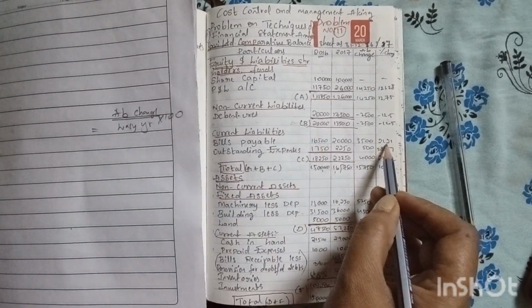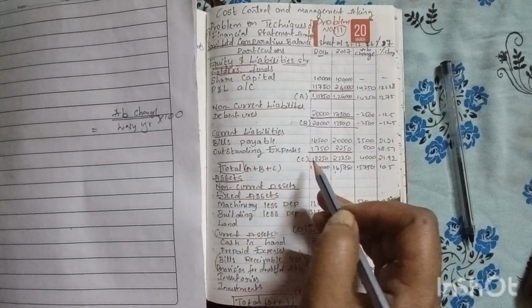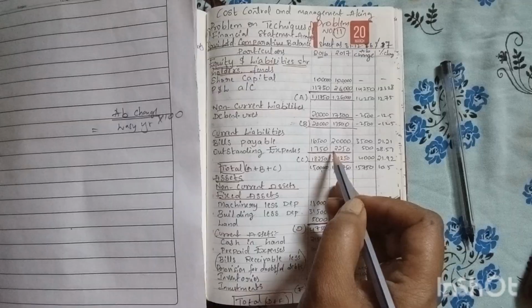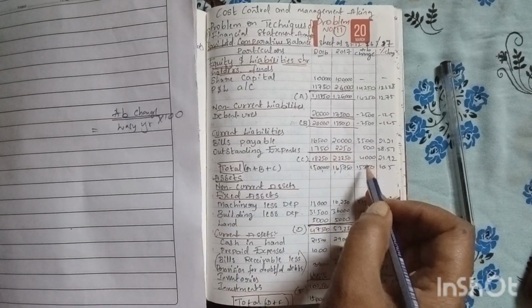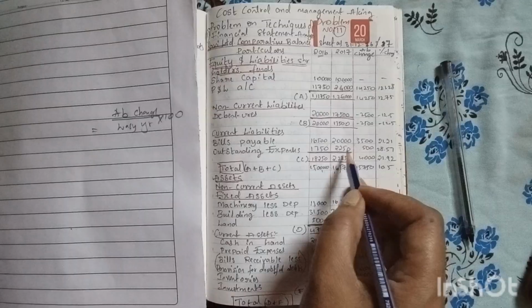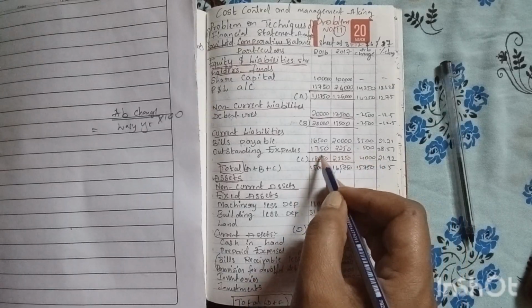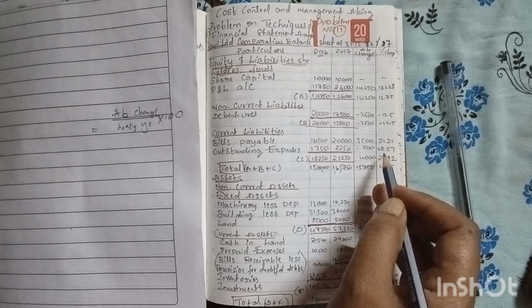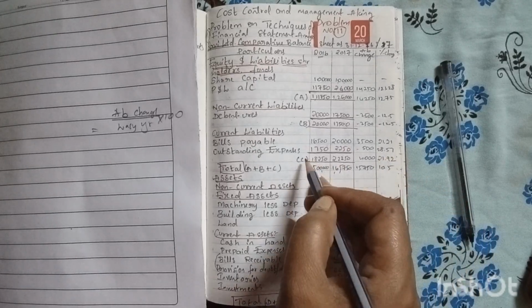If you do, 21.21%. Now outstanding expenses, 1,750 and 2017 is 2,250. So what is the change here? 500. Now 500 divided by 1,750, you will get 28.57. So let's take it as the C value.